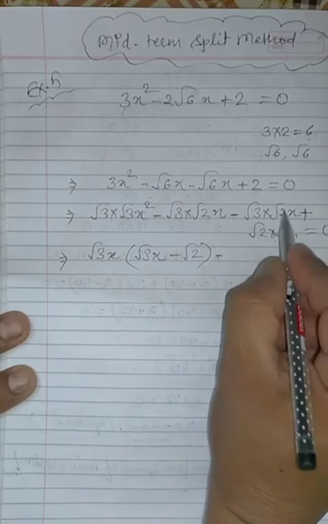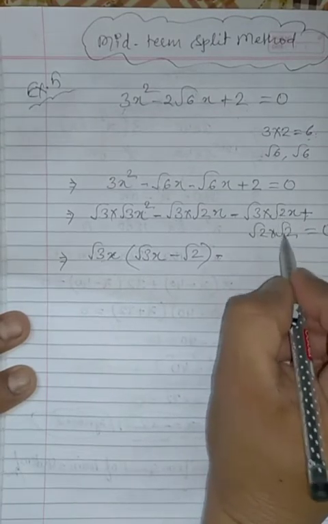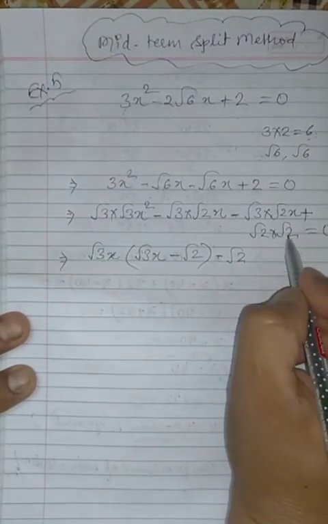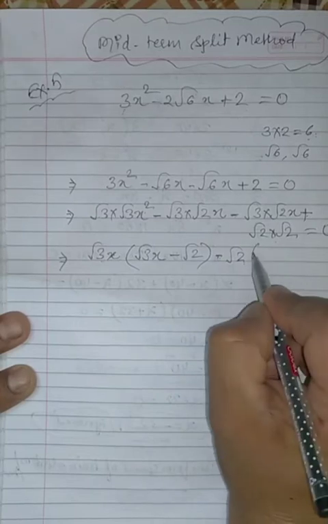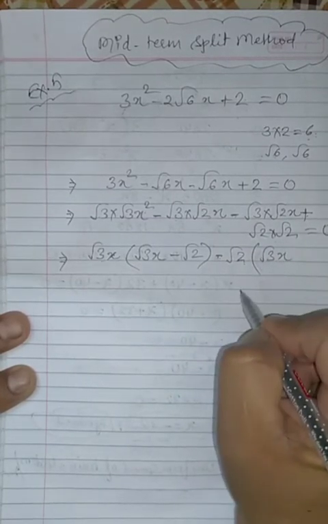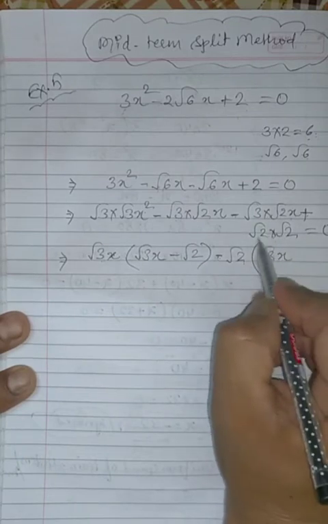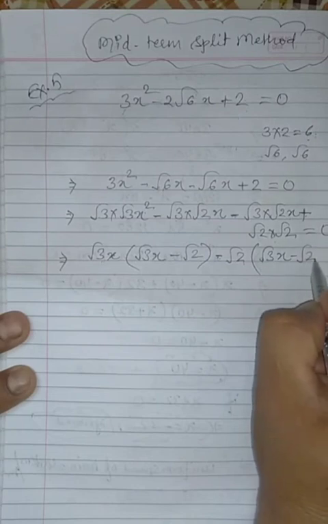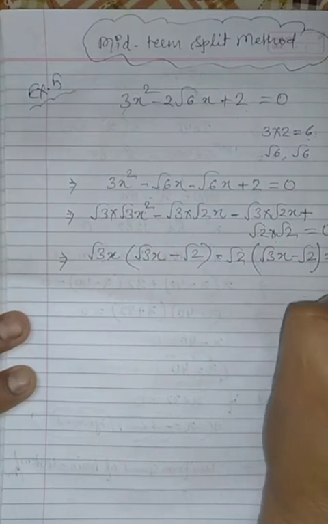Now between these two, what is common here? √2 is common. So √2 we have taken common. So what is left? √3x, and since we have taken the minus sign common from these two, this sign has changed: minus √2 is equal to 0.